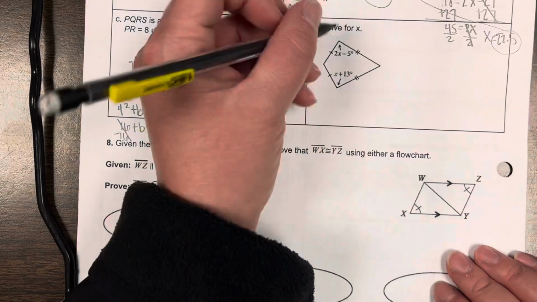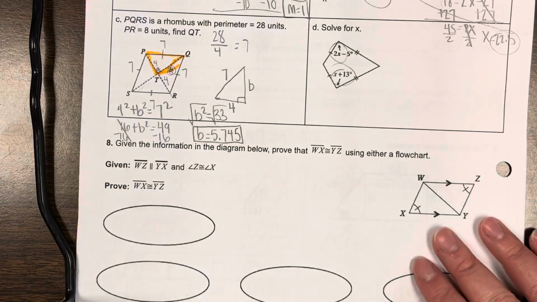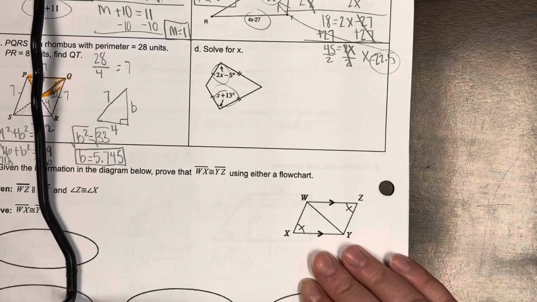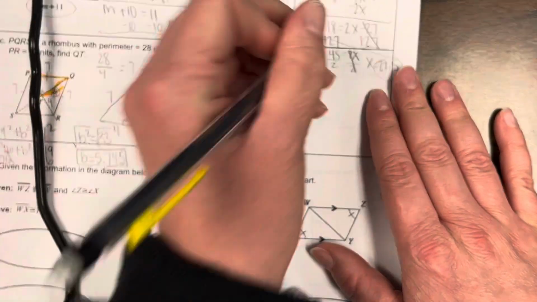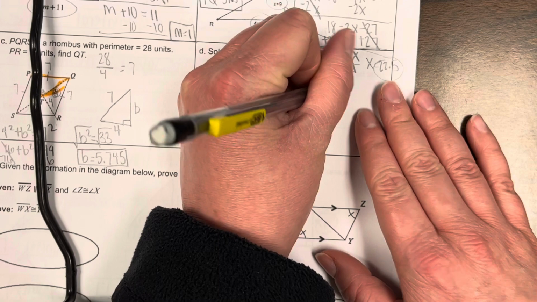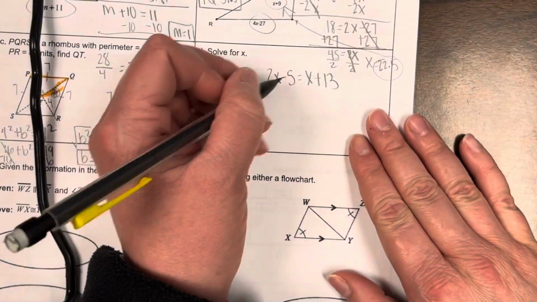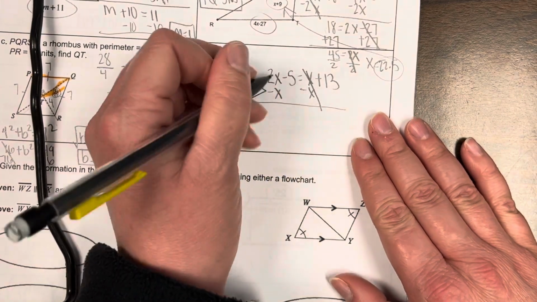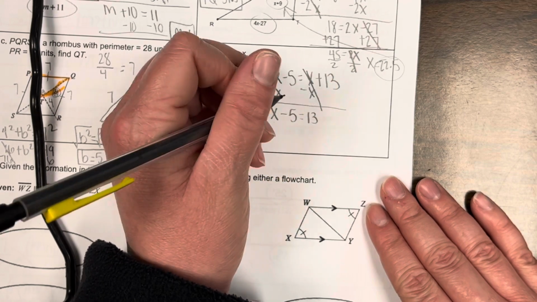So then the next one, this is a kite, and we know these opposite angles are equal to each other by one of the properties on our toolkit. So I'm going to set these equal and just solve them. So since we have x here and 2x, I'm just going to take away x from both sides, but you can switch it, that's fine. 2x minus x is just x, minus 5 equals 13.